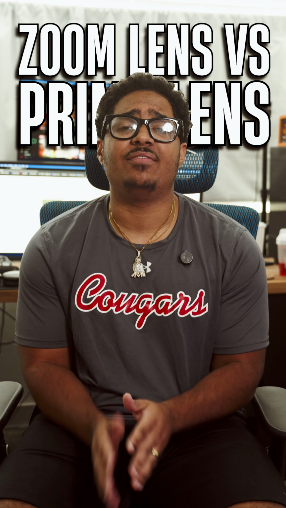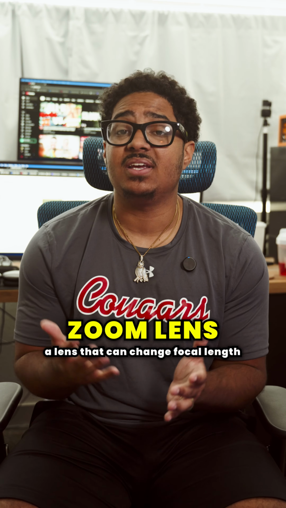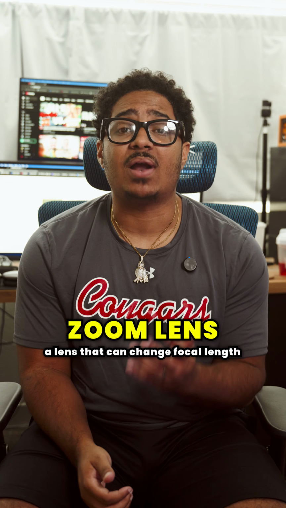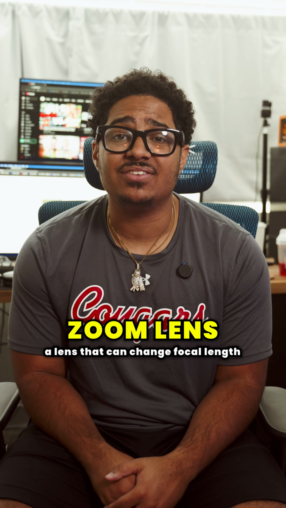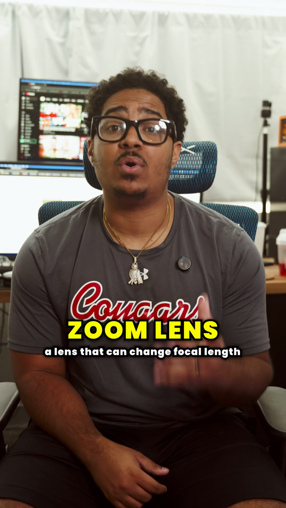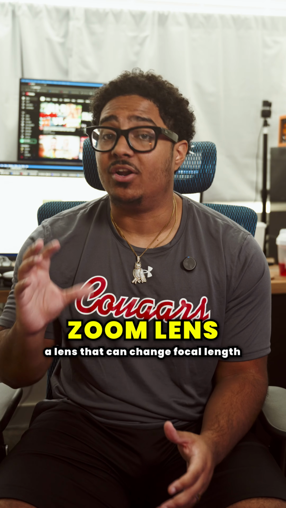Here's an easy breakdown on the difference between zoom and prime lens. So to lay the foundation, zoom lens, as you can guess, you can zoom in and out of them. Like right now I have a 28-75 lens on my camera. That means I can go from 28 mil to 75 mil on just one lens.